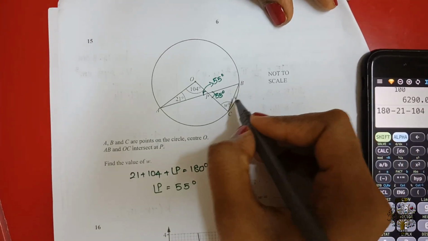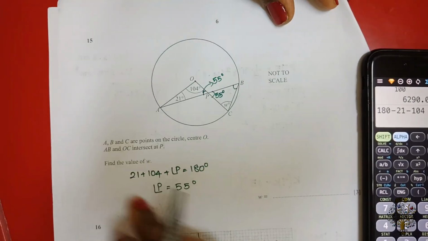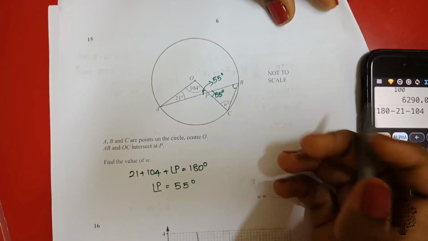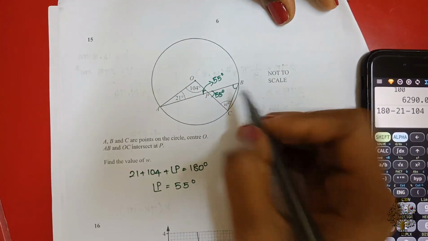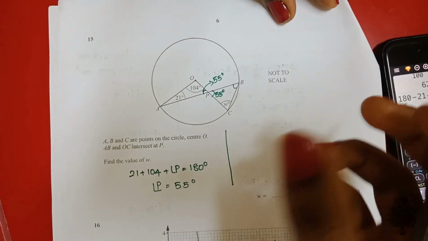Okay. Now, if we know angle B, we can apply the same concept of the sum of interior angles of the triangle here to find W. So to know B, we have to know one rule.